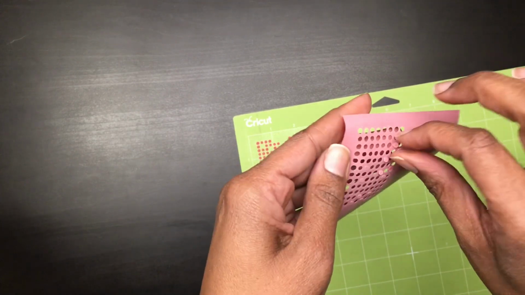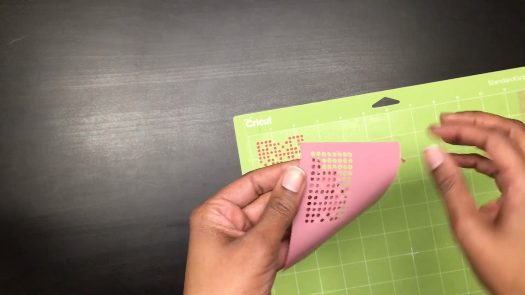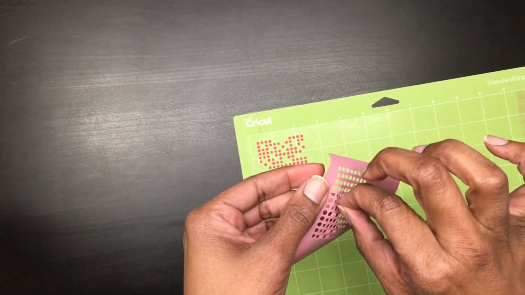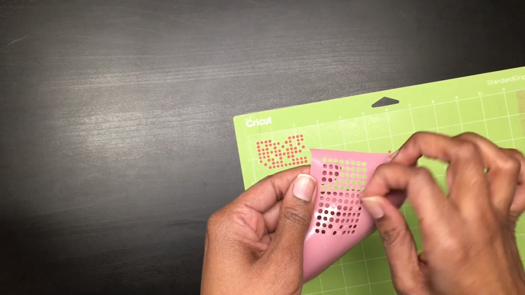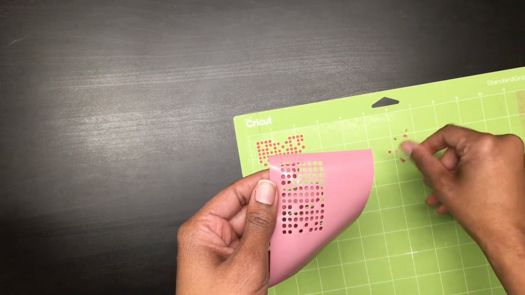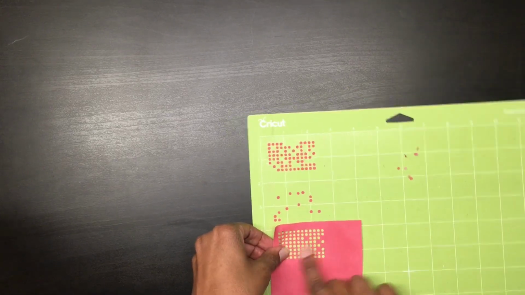But if you have to rip them out, that means that your cut settings did not work and you might want to go and edit your cut settings so that you can get the proper cut so that the circles will cut out completely.